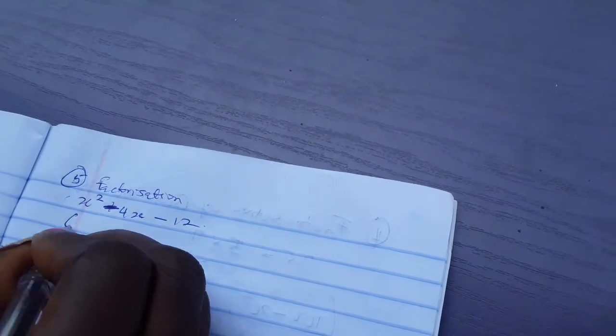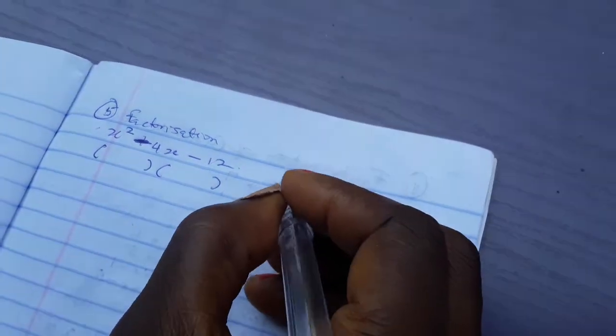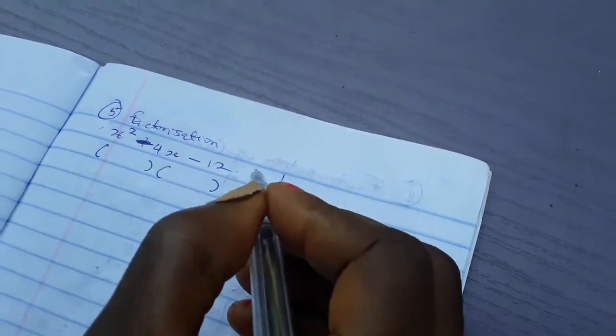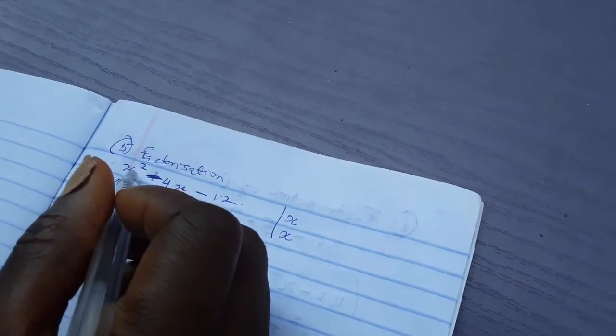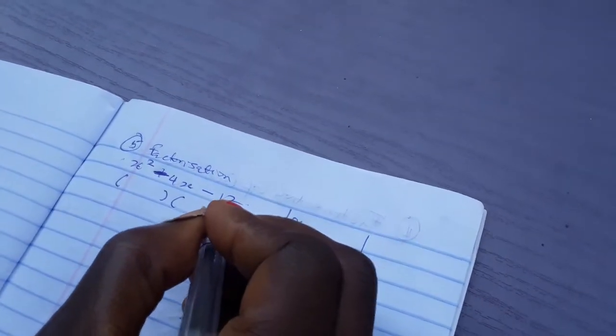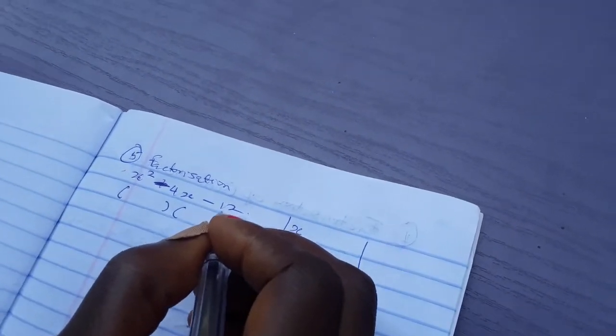Now you know that you need to have two expressions. How do we find which one is which? The first term should give us x squared when we multiply, so the square root of that is simple, right? The last term, when we multiply, should give us negative 12.